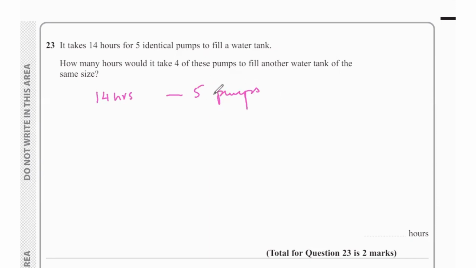So to find how much time it would take for one pump, we will divide 5 by 5. So if we're dividing 5 by 5 to find the amount of time it would take for one pump, that means it's going to be 5 times more for the time, because if 5 identical pumps are taking 14 hours, one pump would take 5 times that much time. So 14 times 5 is 70 hours.